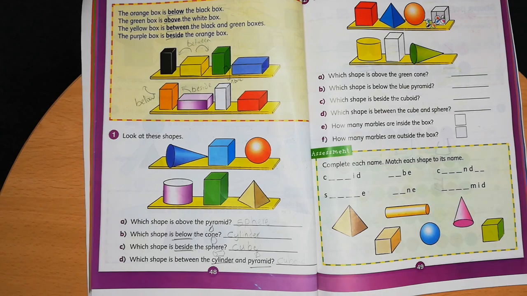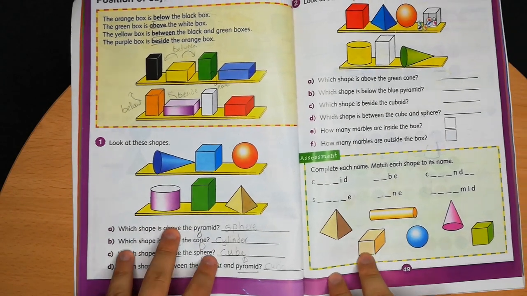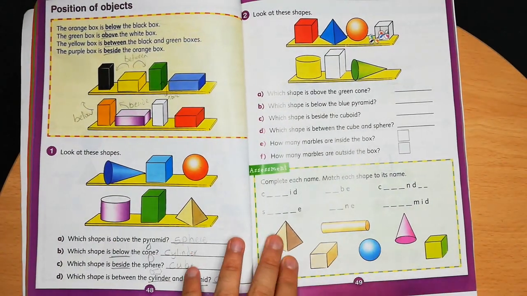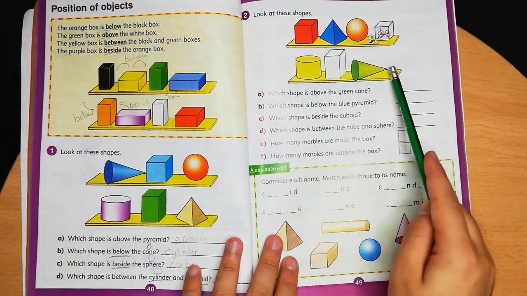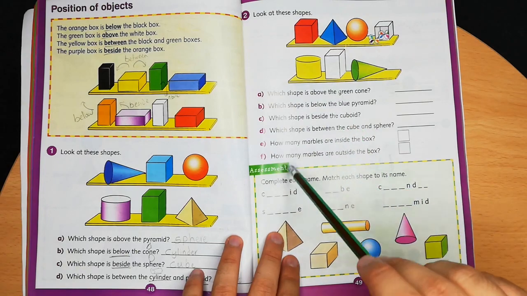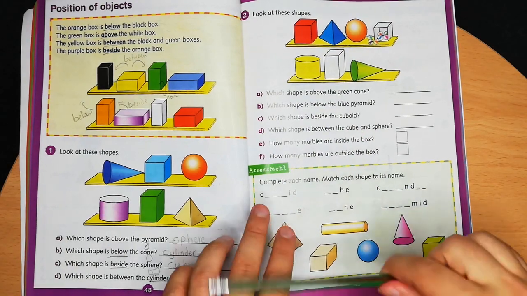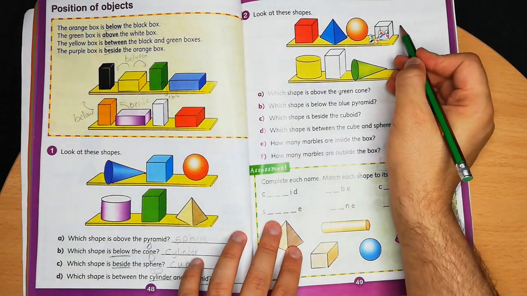Okay, so these are between the cylinder and the pyramid. Okay, we have a cuboid. Great. Now, moving on to the next one. Look at these shapes over here. Which shape is above the green cone? Let's see, which shape is above the green cone?